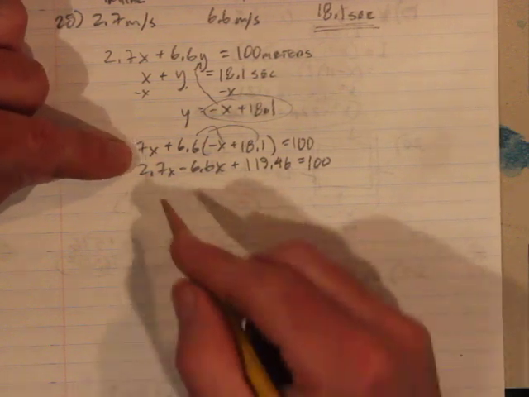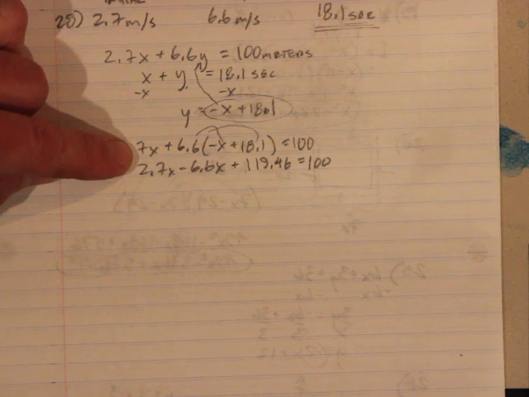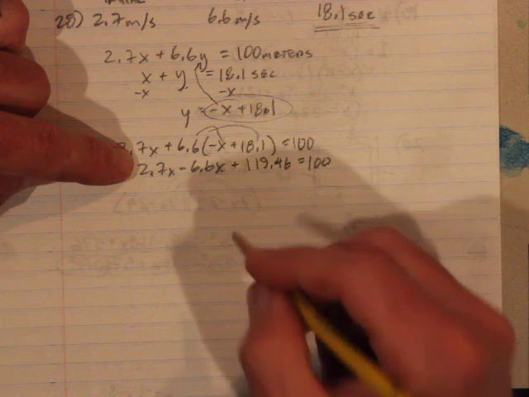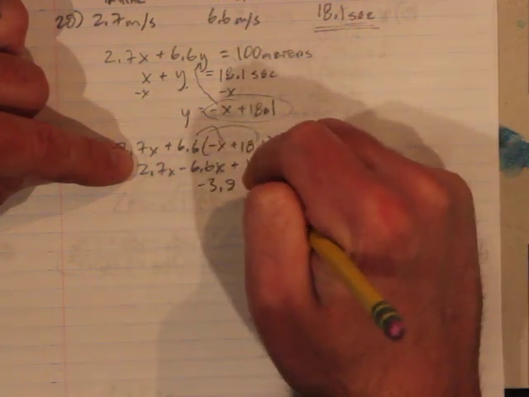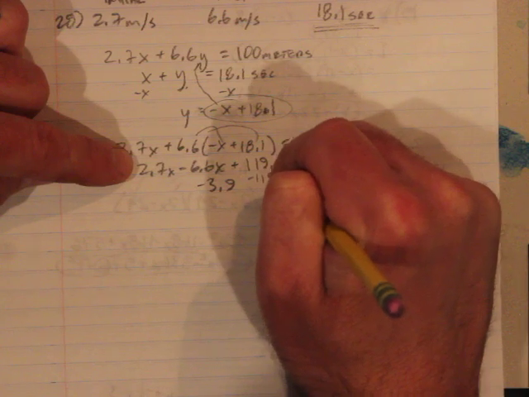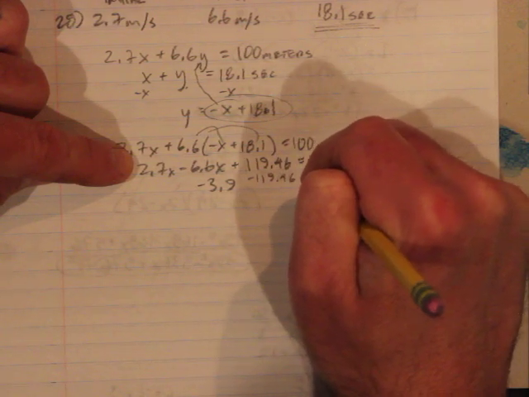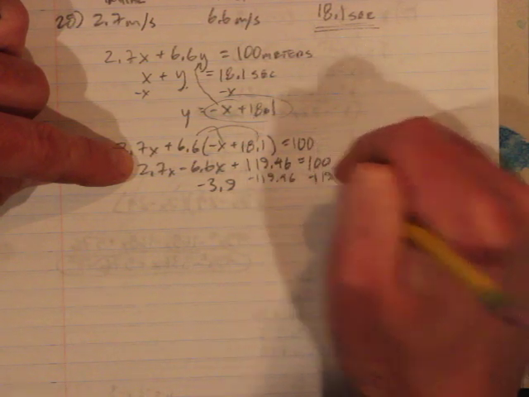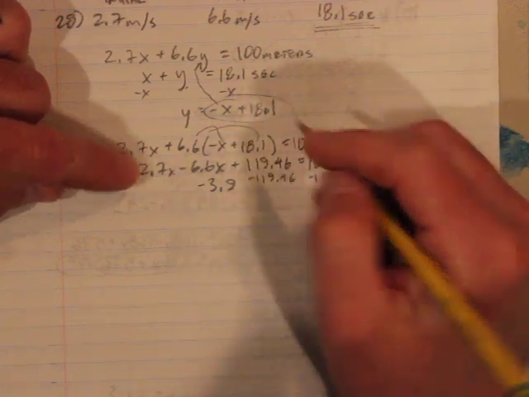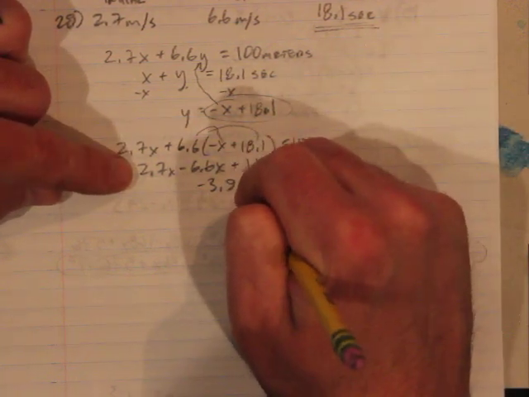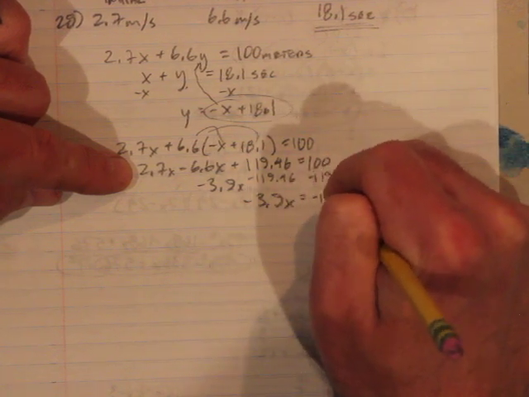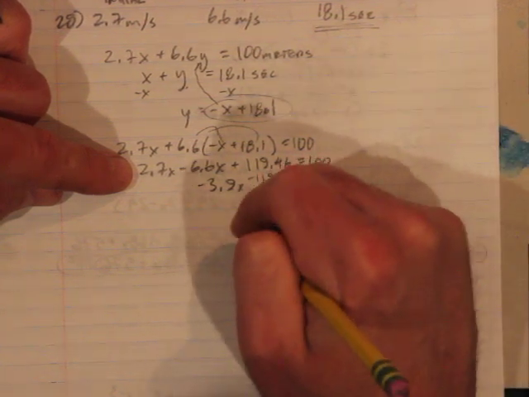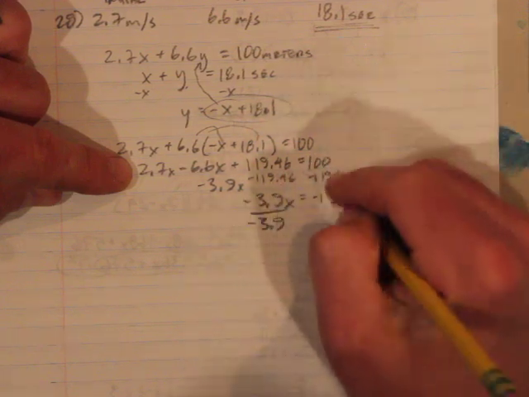Now I'm going to combine my like terms. 2.7 minus 6.6, that gives me negative 3.9, and I'm going to subtract 119.46 from both sides. So that gives me negative 3.9x equals negative 19.46. Divide both sides by negative 3.9.